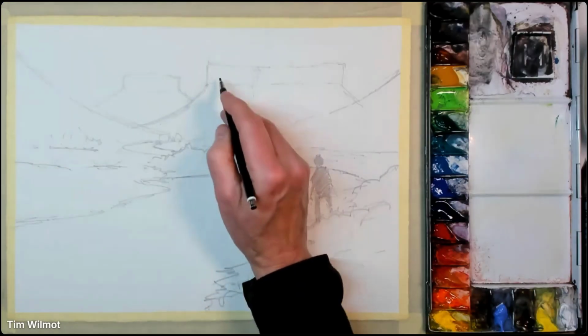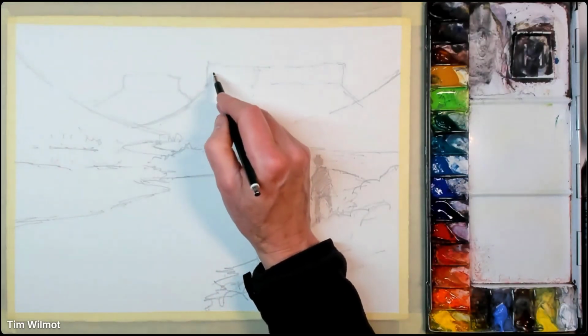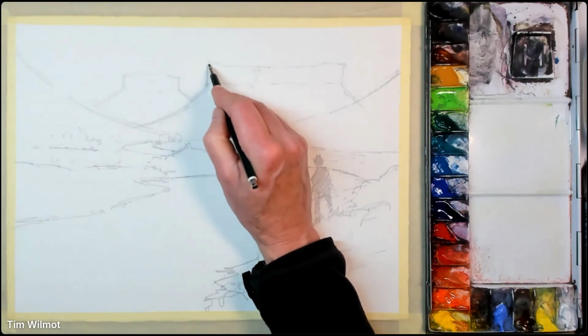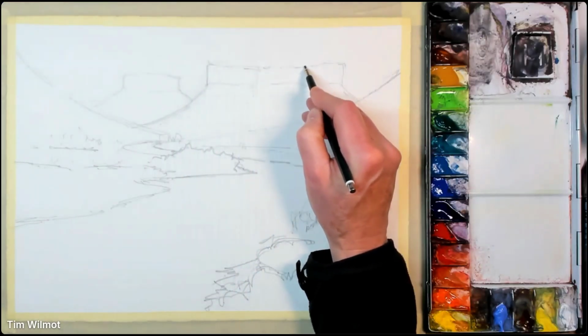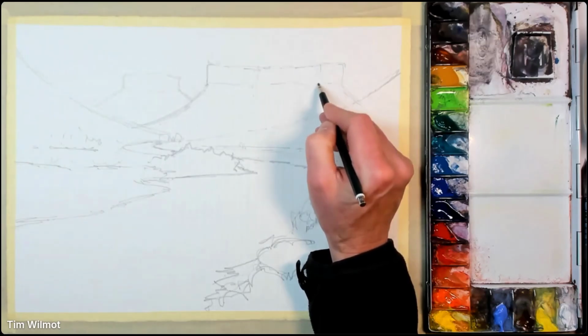Strengthen up that side. Have I got my mesas correct? Make sure that I've got the outline looking all right.